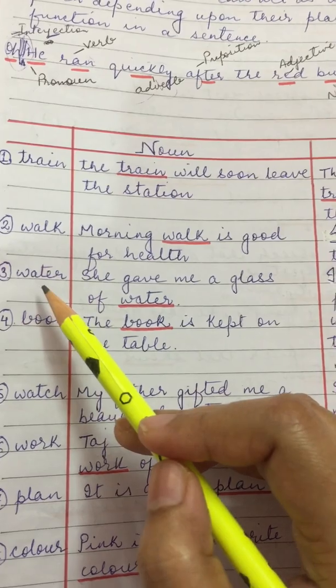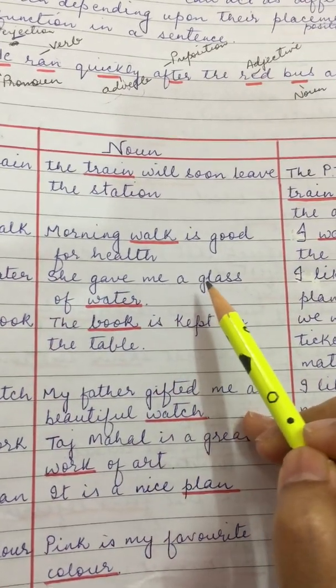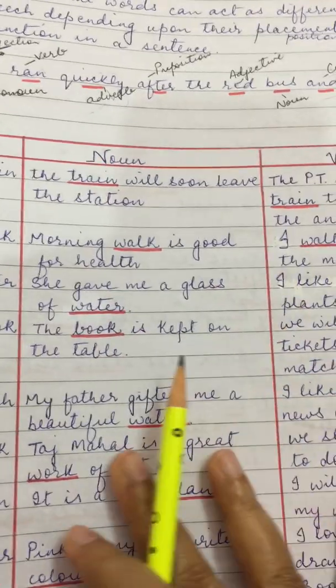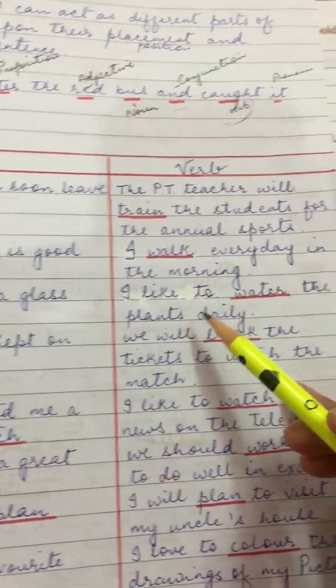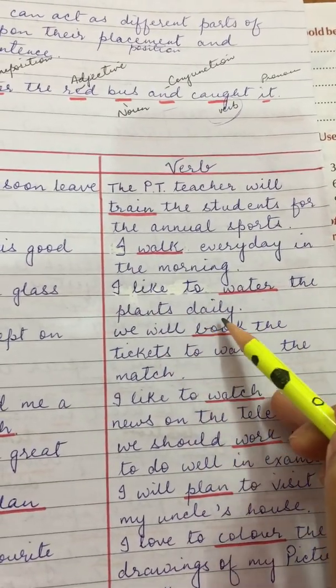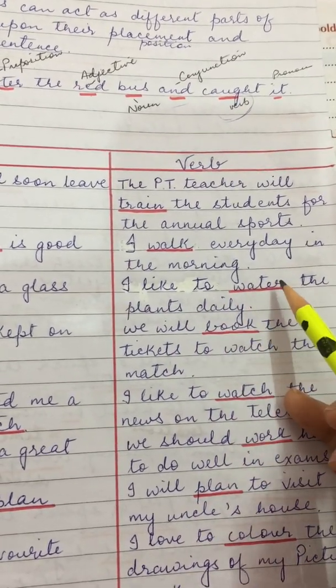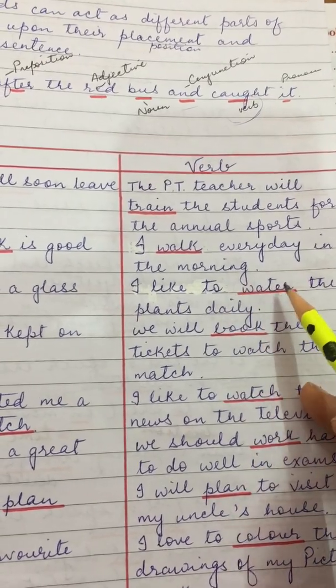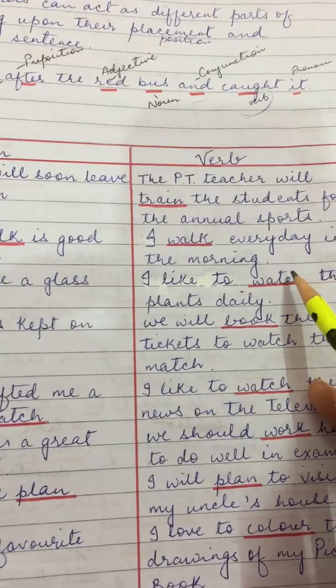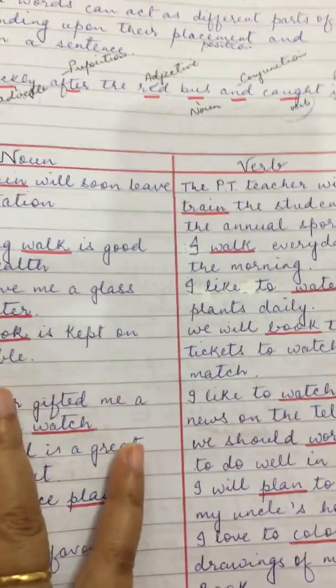Third word is water. She gave me a glass of water. Now here water is a noun. But in the second sentence, you can see the difference. I like to water the plants daily. I like to water. What is the action being performed? To water. So water is a verb here. It is an action. It is showing an action.